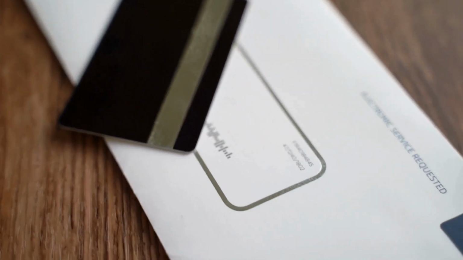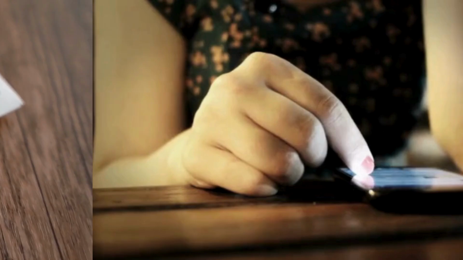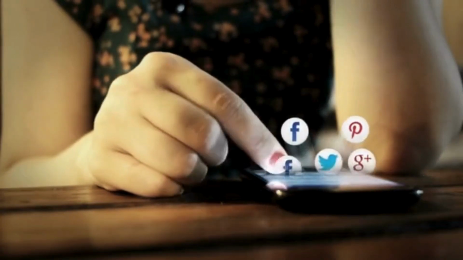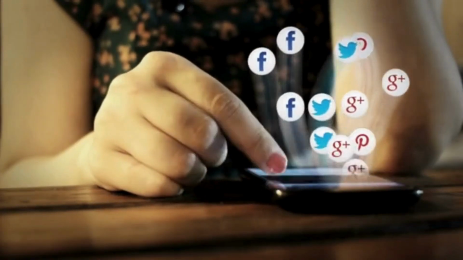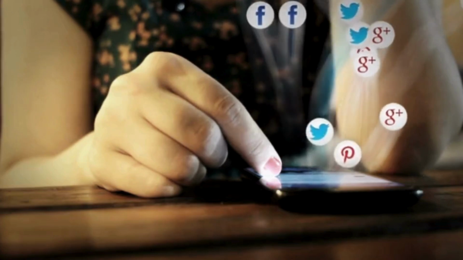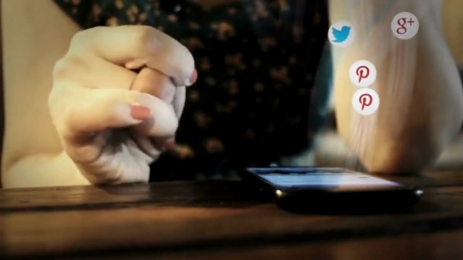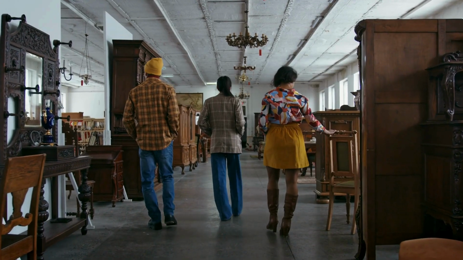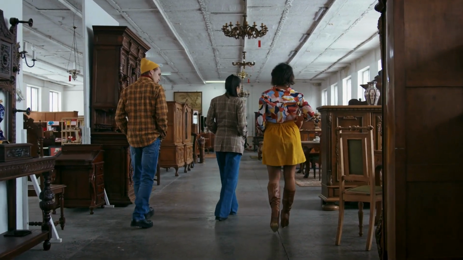Choose a plan. Shopify offers various plans with different features. Select one that fits your business needs and budget. Set up your account. Sign up for an account on Shopify and choose a plan. You'll need to provide basic information about your store and business.